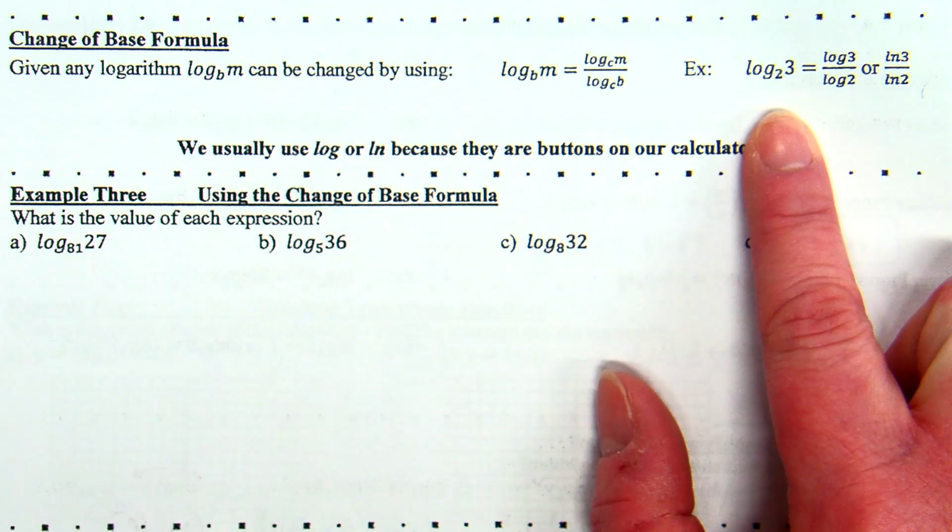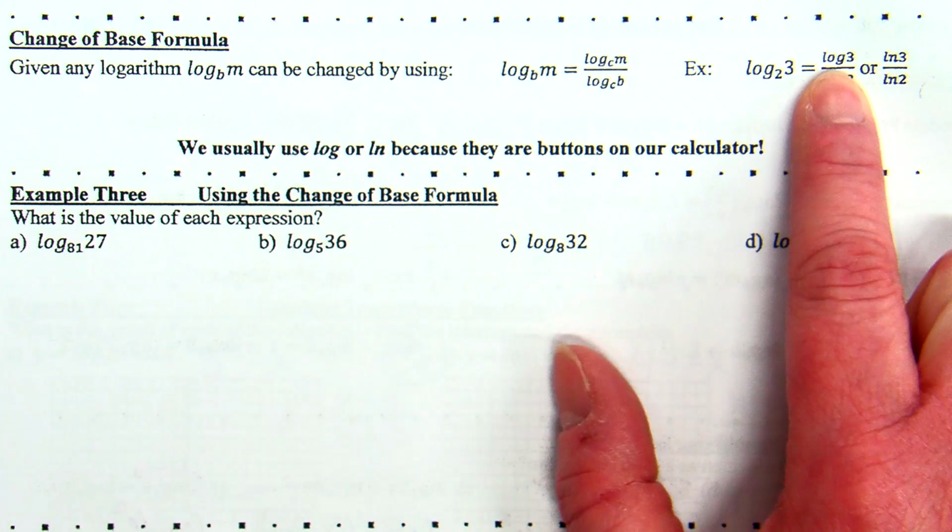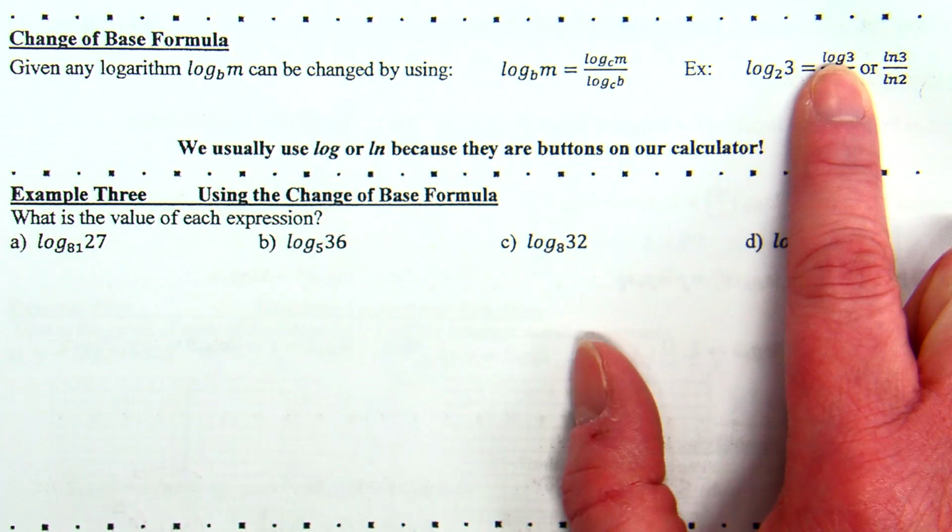ln, we haven't talked about it. It's another button on your calculator. It's the natural log. We'll start talking about natural logs more on Friday, I think it is. But just realize it's another button. It works the same.